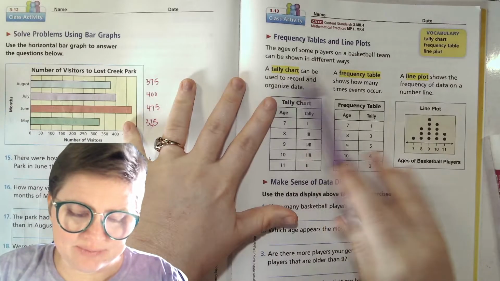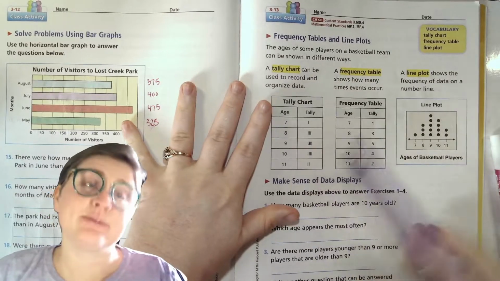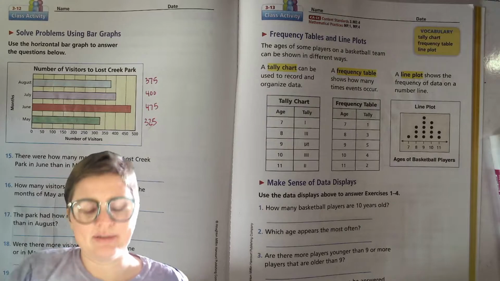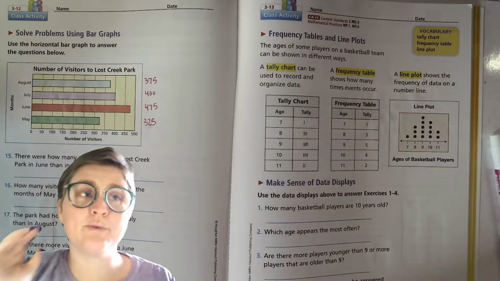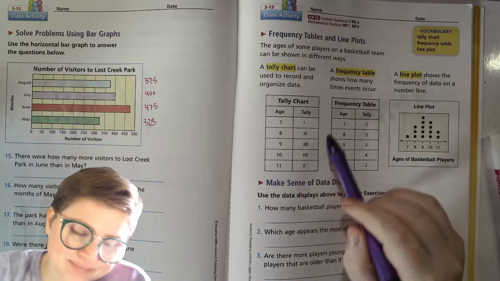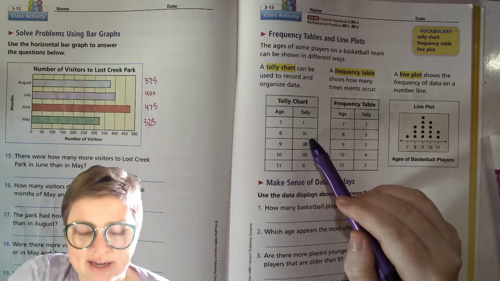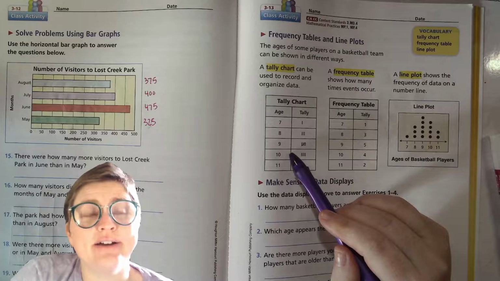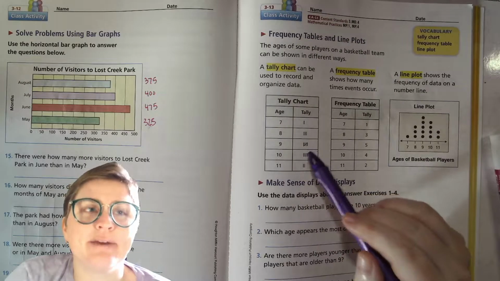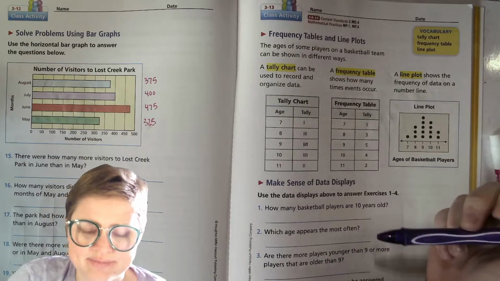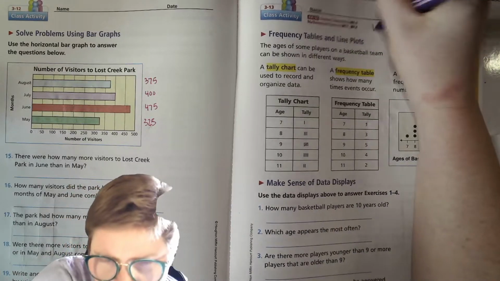So, a tally chart can be used to organize and record data. It's really easy if you have to write things down. You don't want to have to keep scratching out numbers and writing them. You can just keep tallies. The one thing to note about tallies is when you have 5, rather than do a 5th line, you do this diagonal cross out, and then it's easy to count by 5s for all the things up to when you're back at singles again.